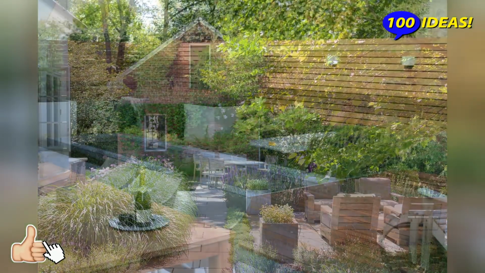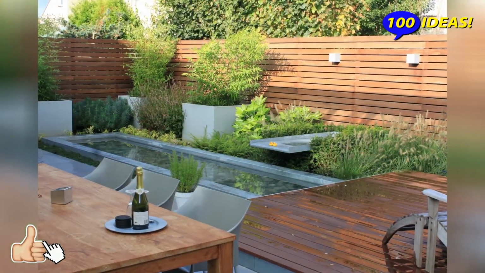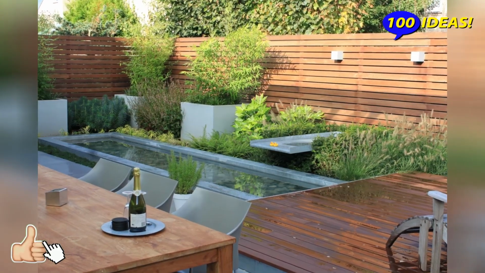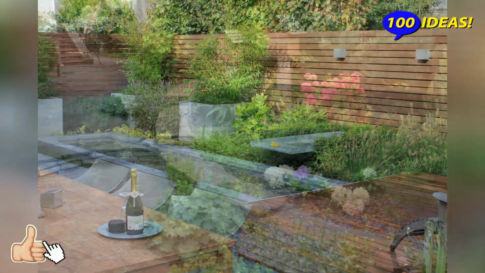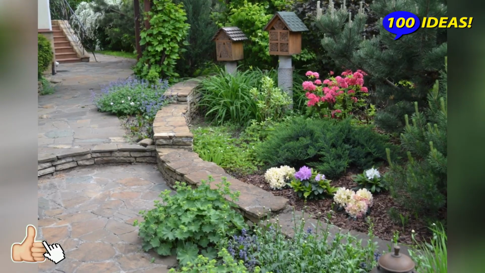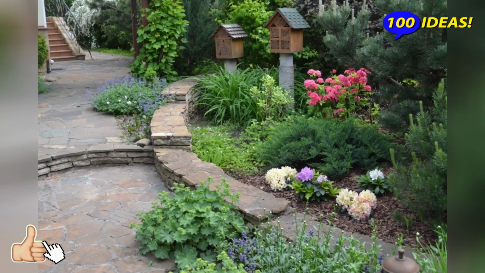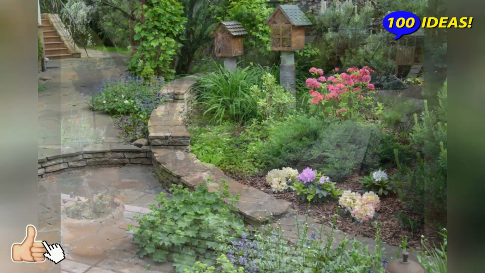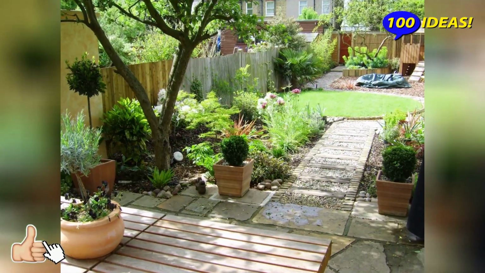Flower beds are horizontal, vertical, in the form of alpine slides or rockeries. In shape, flower beds are round, oval, square, rectangular, in the form of a star, triangular, or of irregular shape.